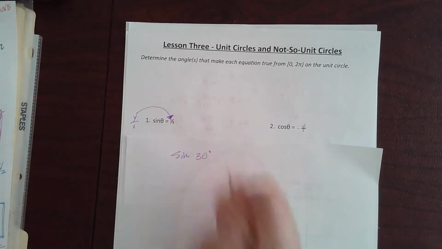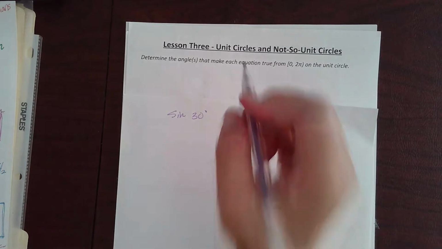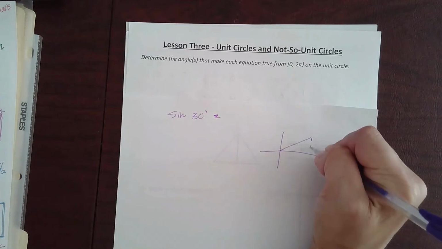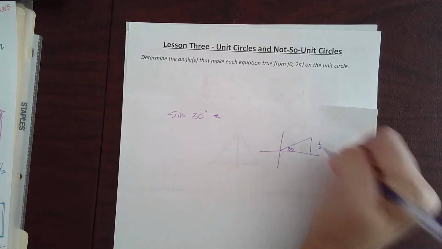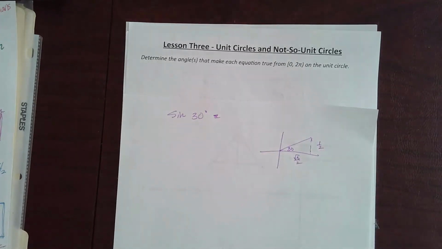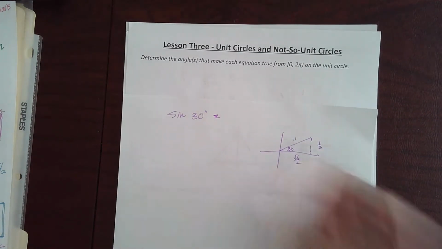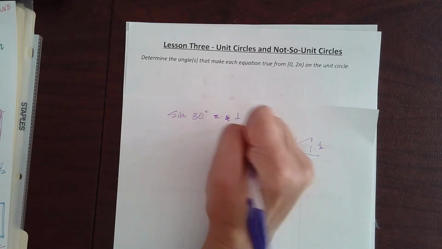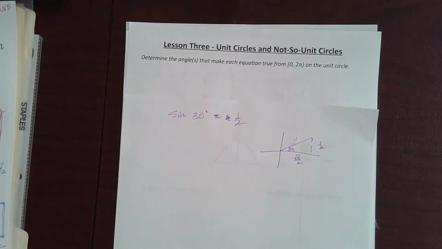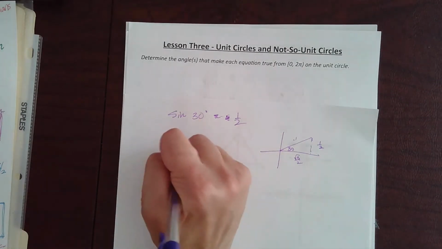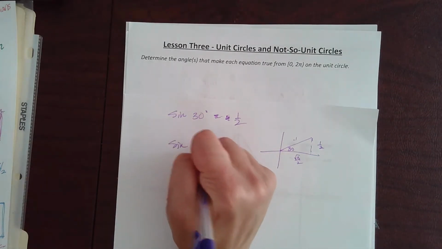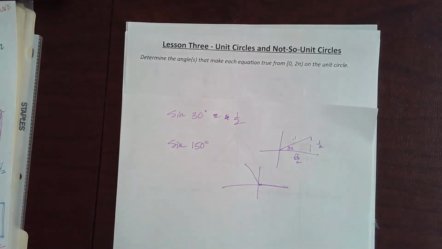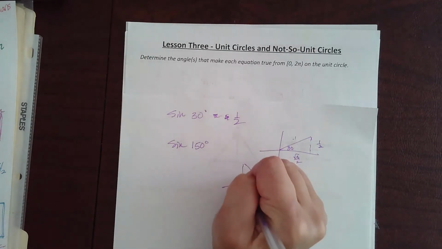Let me go back to something basic, sine of 30 degrees. This is back to evaluating. If I draw my 30-degree angle and label my sides, sine of 30 degrees is my y value over the radius, which is 1, so sine of 30 degrees is equal to 1/2. Well, look what happens when I do sine of 150. You've probably done sine of 150. 150 would be in quadrant 2, so that's this angle here. We drop this down to make our right angle.